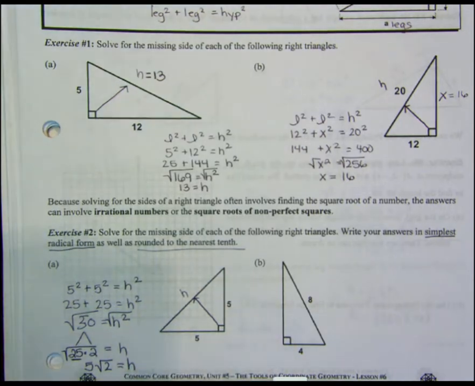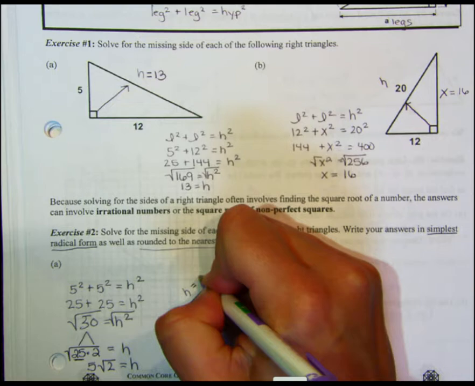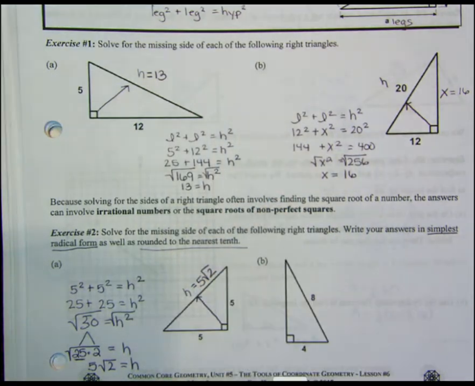So in this case, in simplest radical form, the length of the hypotenuse is 5 times the square root of 2. So that would be simplest radical form. Now, to get that value rounded to the nearest tenth, all you have to do is type either the square root of 50 or 5 times the square root of 2 into your calculator, and you'll get a decimal.